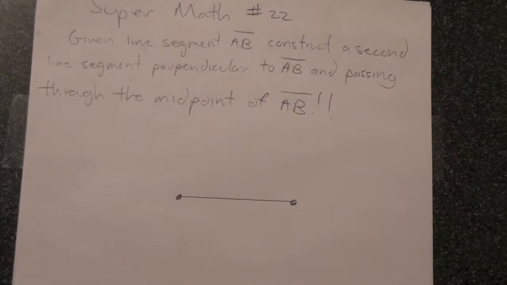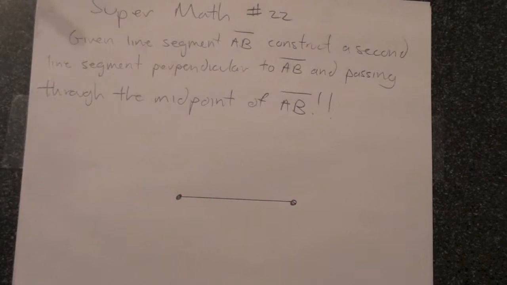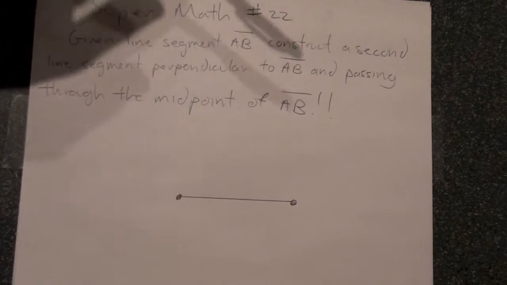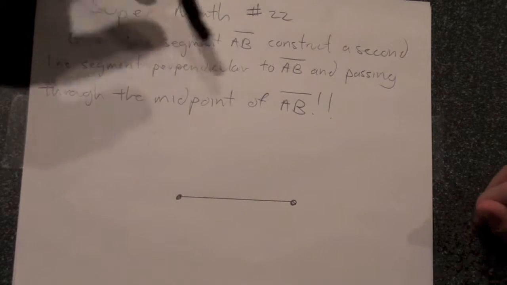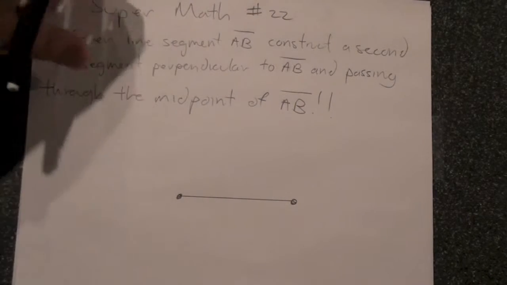We were studying constructions, and we're going to see if we can repeat a construction that we did about 20 minutes ago. We're going to see if we can remember how to do it. The construction is: given a line segment AB, construct a second line segment perpendicular to AB and passing through the midpoint of AB. Okay, got it?